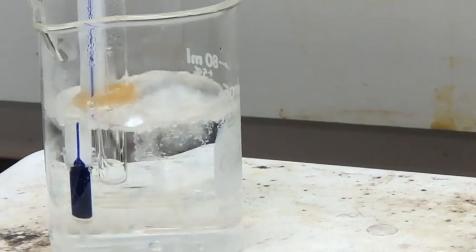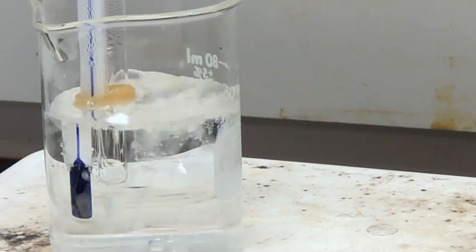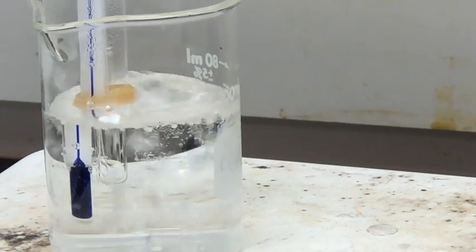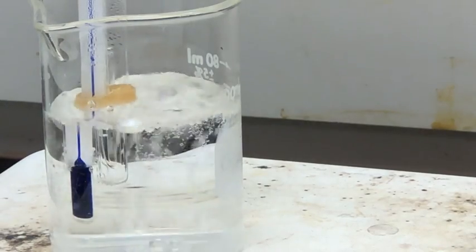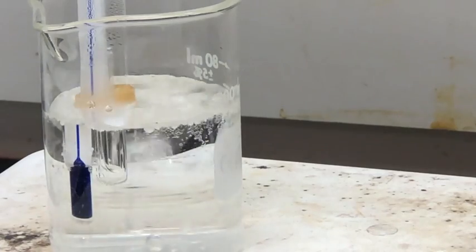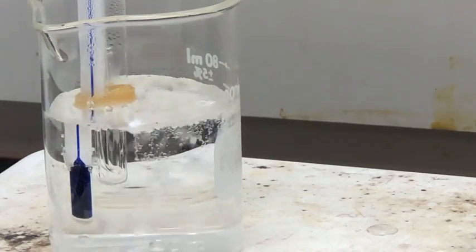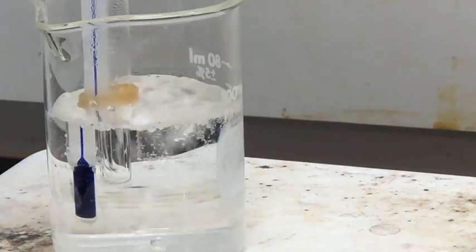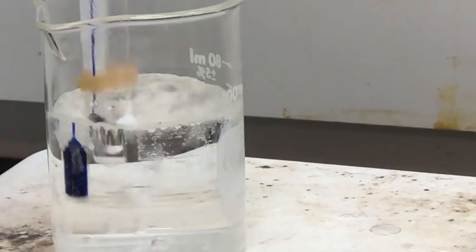And here I'm starting to notice the liquid being drawn up into the melting point capillary. So you can kind of see that rising up. So this tells us that we have reached the boiling point of heptane. So I'm marking down the temperature just off screen.